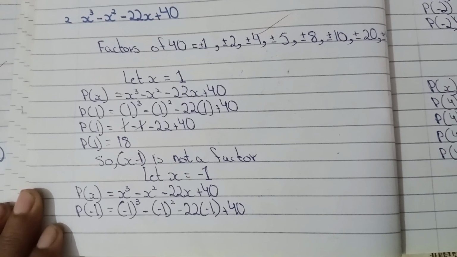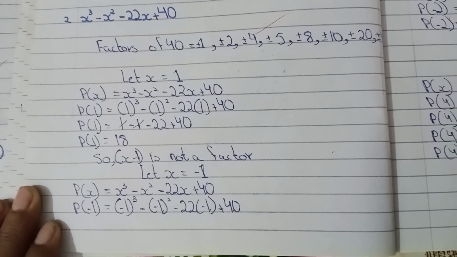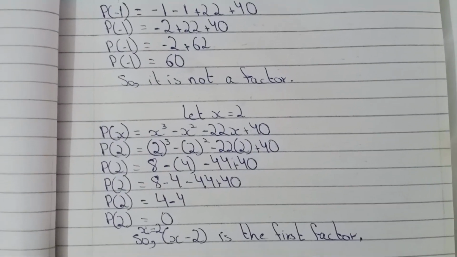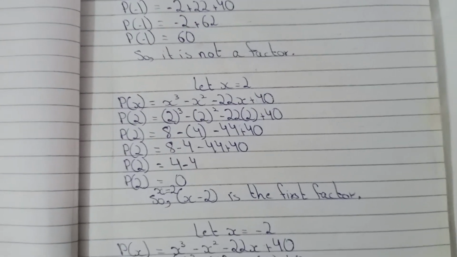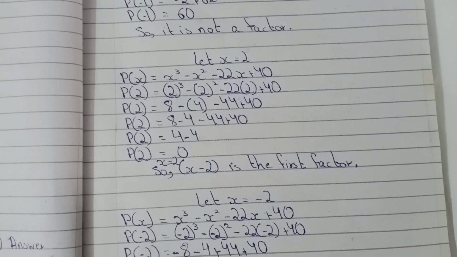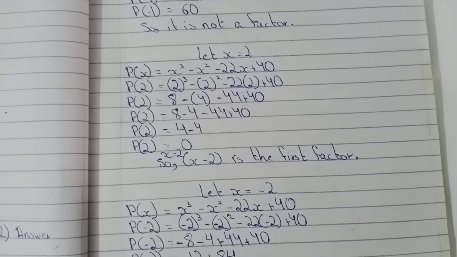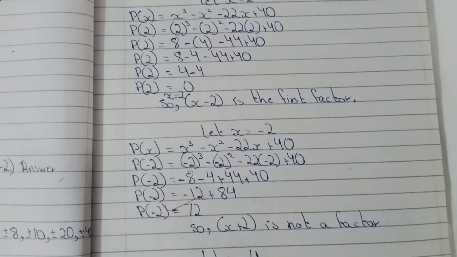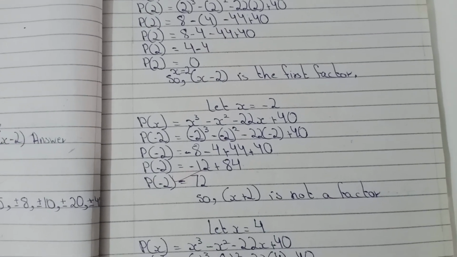Then we take x as minus 1, and the remainder is 60, so it is also not a factor. Then the next number is 2, we put it in the question and the remainder is 0. So x minus 2 is a factor, because we have x equal to 2 and we change the side of 2, it becomes x minus 2. So it is our first factor. Then we take minus 2, and the remainder is 72, so it is not a factor.